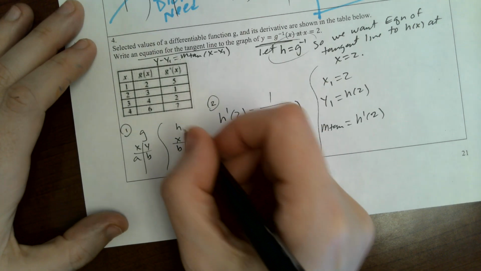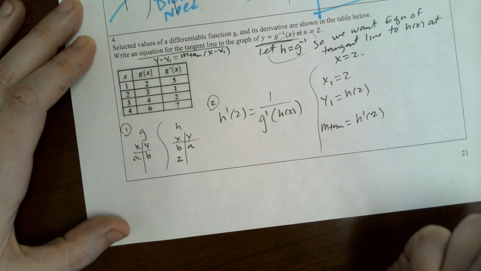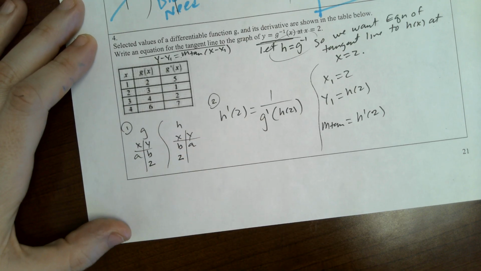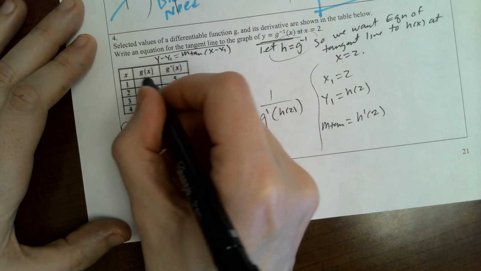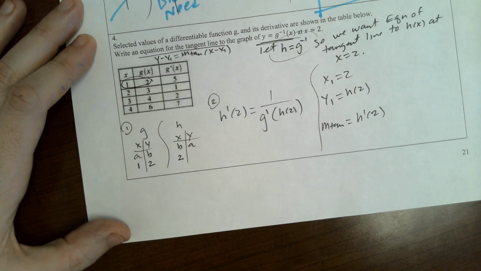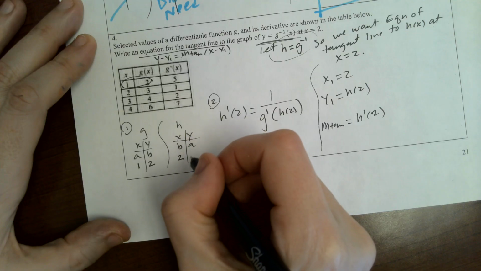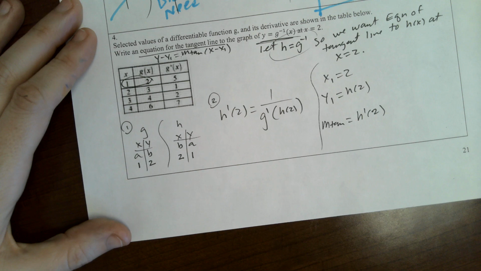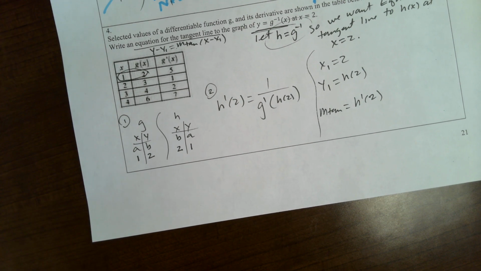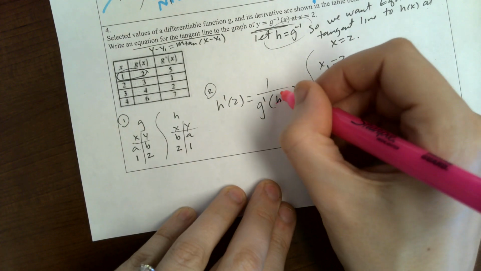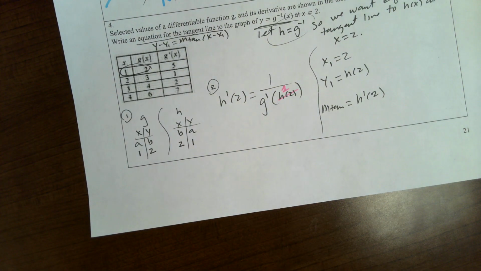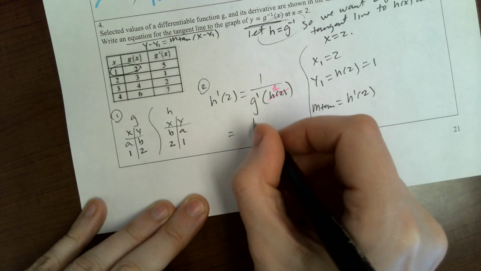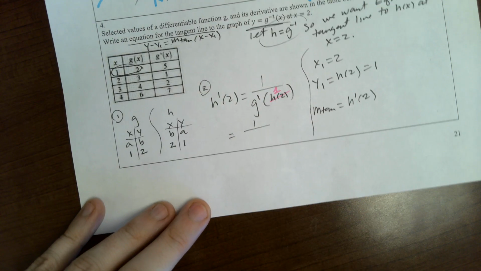So h of 2. An input of 2 on h would be an output of 2 on g. And then I've got these g values. I find this output of 2, so input of 1 on g, so that'll be this output of 1 on h. So that tells me that this is 1. So this is 1 over g prime of 1.